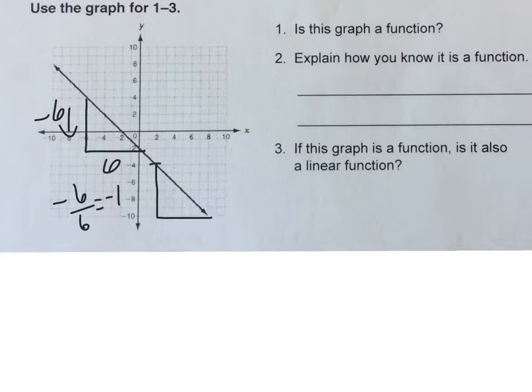Same thing here, if I go from -4 to -10, that's a drop of -6. And then if I go from 2 to 8, that's a run of 6. So rise over run, and again that's also -1, and you can tell that both slopes are the same. Therefore, that's how I can determine whether or not it's a linear function.